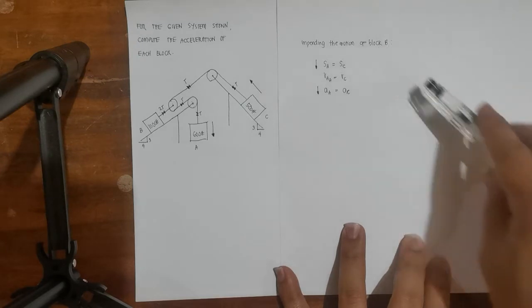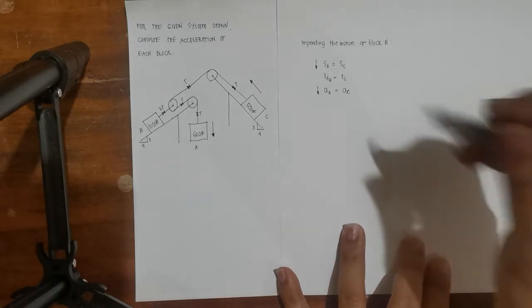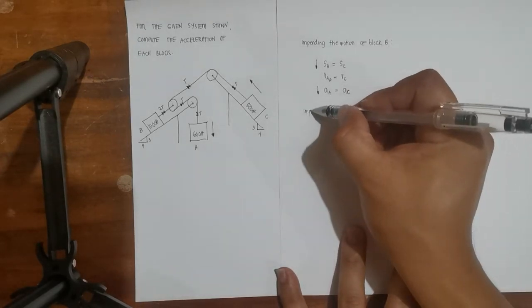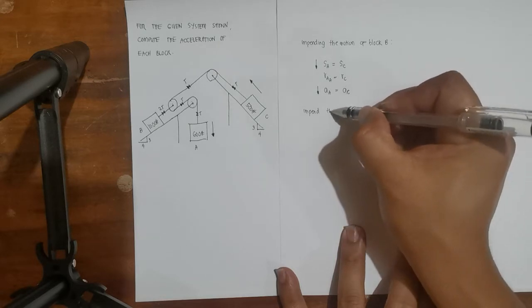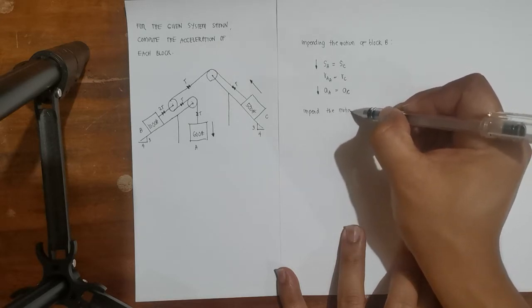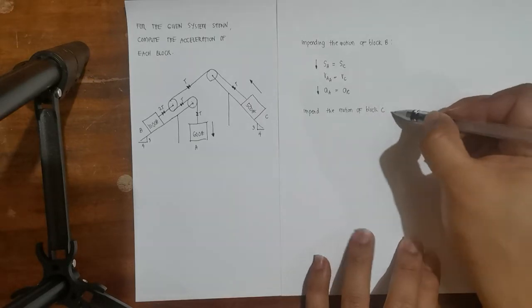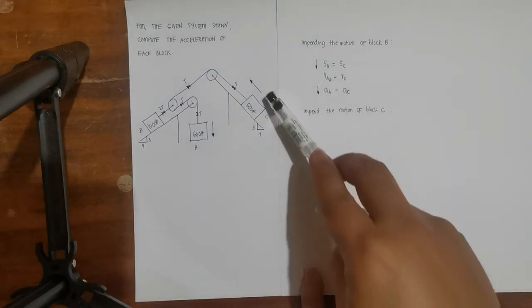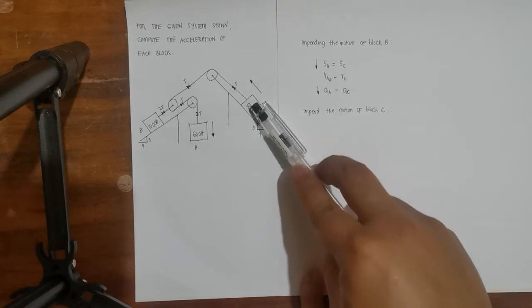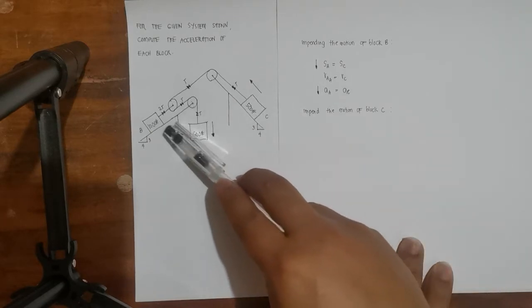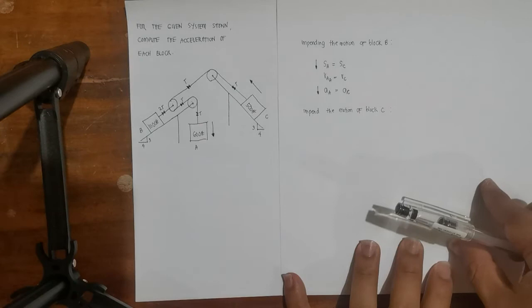Okay, na-impend na natin yung motion ng block B. Next one, we have to impend the motion of block C. Okay. Ito naman daw yung hindi gagalaw. So, paano yung magiging motion ng ating block B and block A?